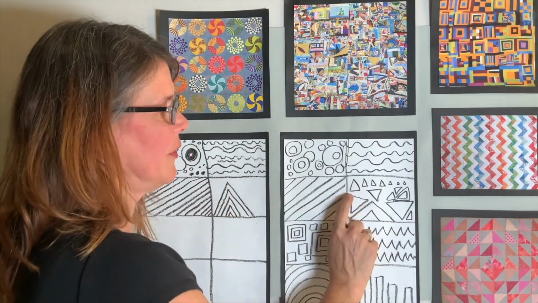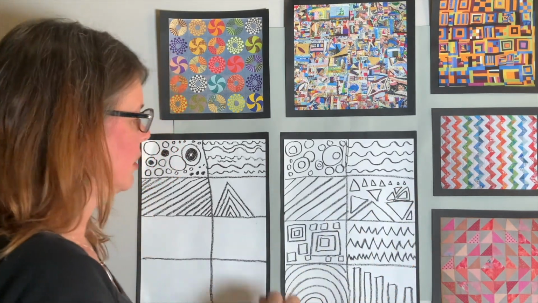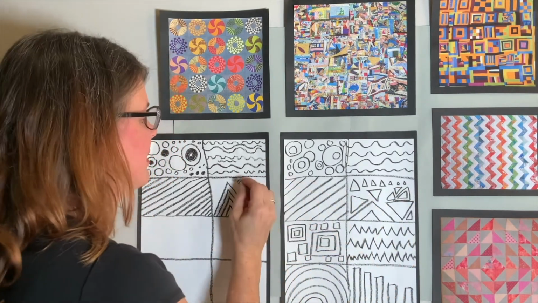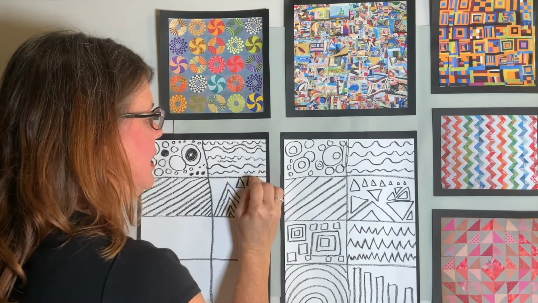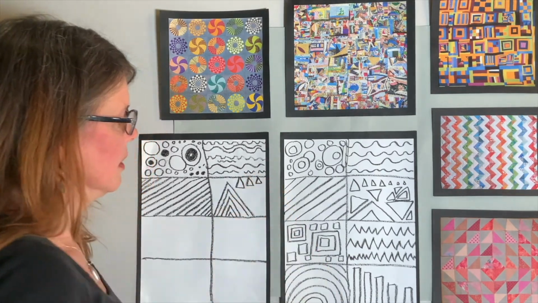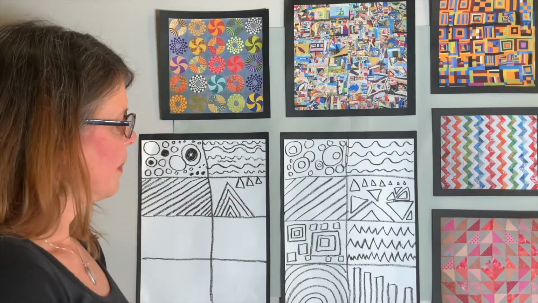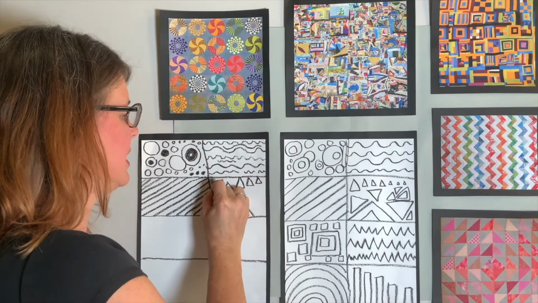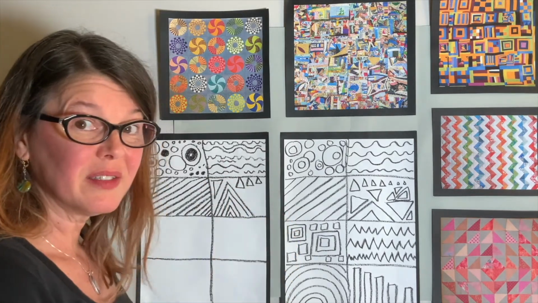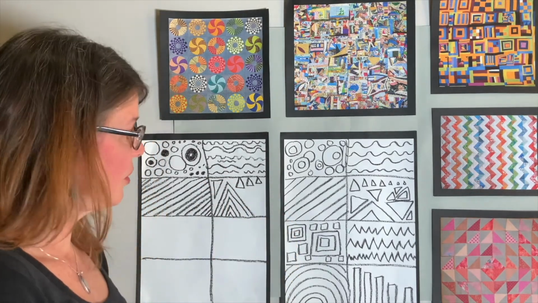Look at the triangles here. They go from bigger to smaller. I'm going to try that. Maybe I can't fit as many. Watch. Triangle. Getting smaller. Perfect. But I have all this empty space. So I want to fill up this empty space with what? More triangles. You guessed it.